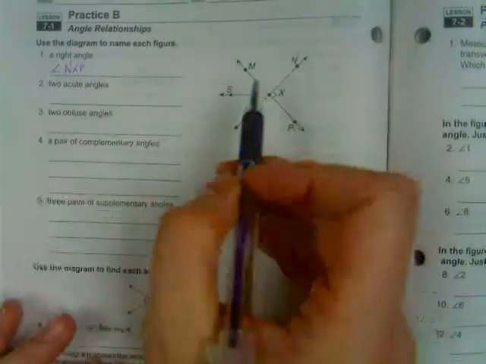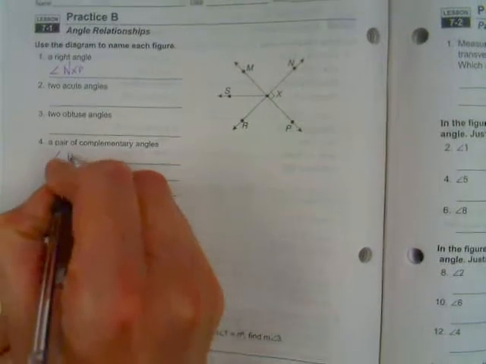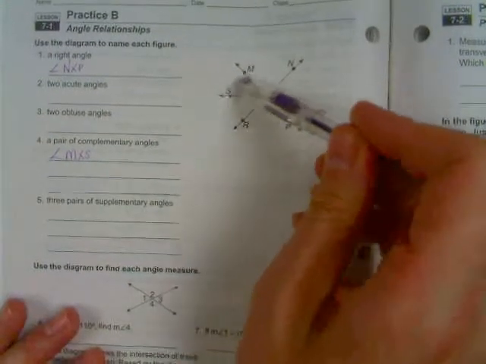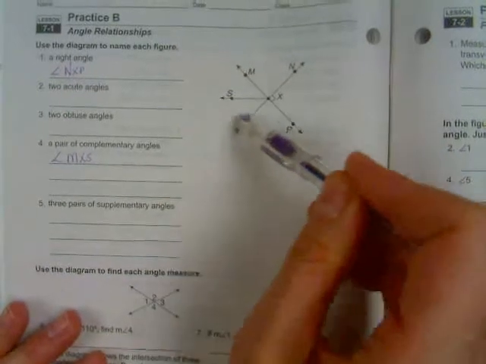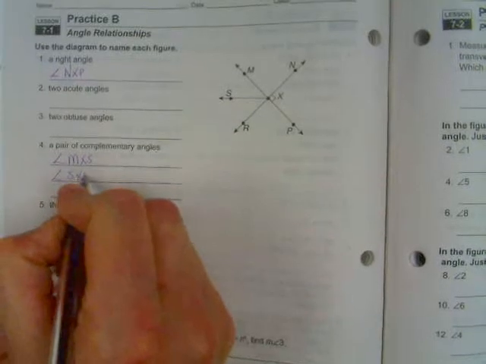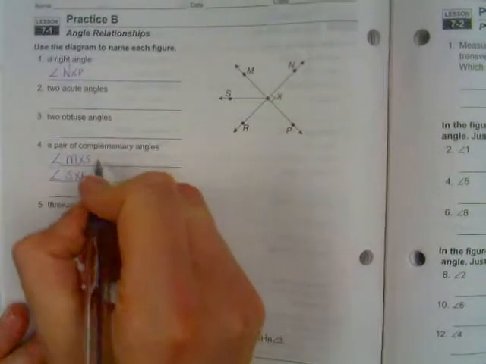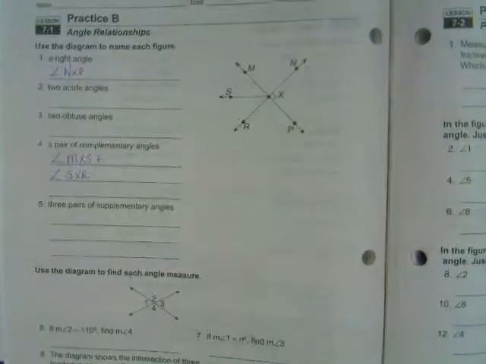So here we're going to say MXS, which is this one here that's kind of on the top, I guess we'll call it, and this one here, SXR, which is this one on the bottom. We could call it the other way, RXS. Are a pair of complementary angles.